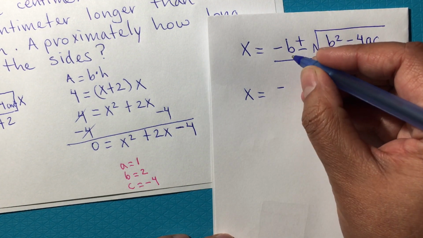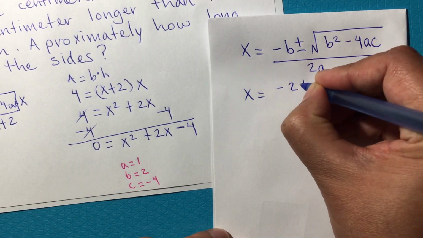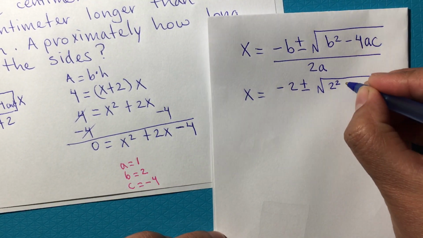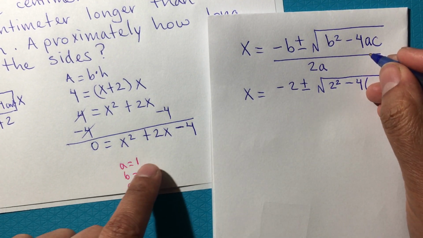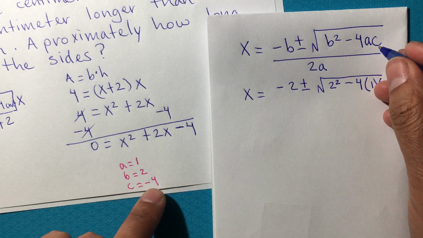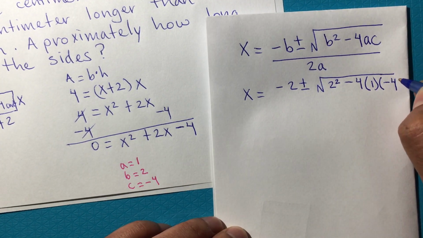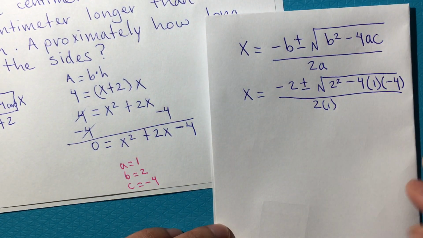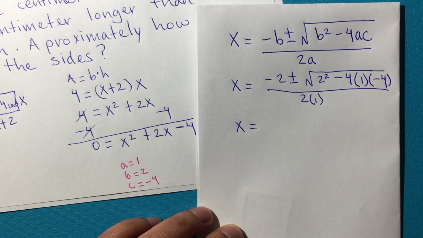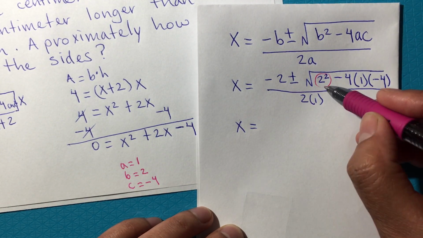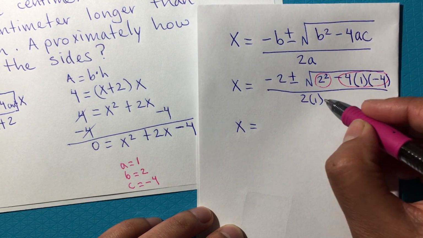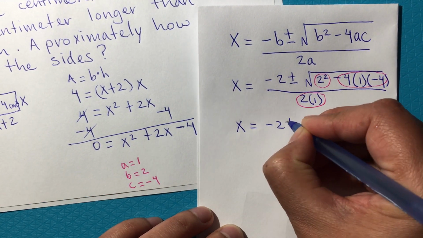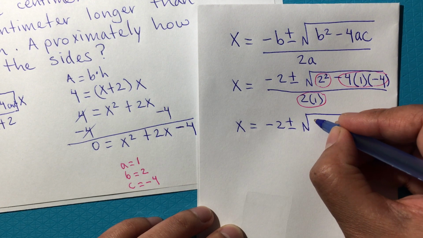Okay, so negative b is negative 2, plus minus the square root of b squared, which is 2 squared, minus 4 times a, which is 1, times c, which is negative 4, all divided by 2 times the value of a, which is 1. Okay, so now the parts that we can simplify at the same time are this, and this third one. The rest we just bring down, so negative 2 plus minus 2 squared is 4.